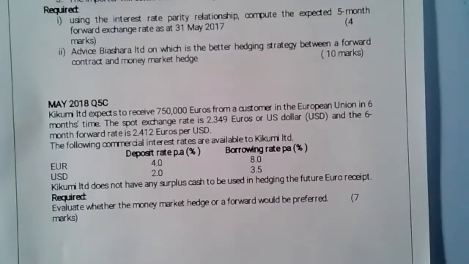So in this case, we have two currencies. We have the euros and we have the US dollars. So which is the home currency, which is the foreign currency? You can type that, either euros or US dollars. So in this case, I just need the home currency. Is that USD or euros? Correct. The home currency is the US dollars.